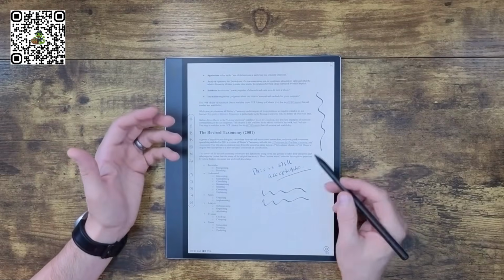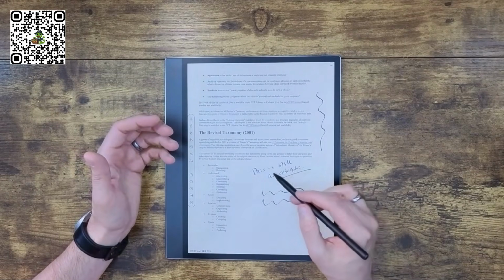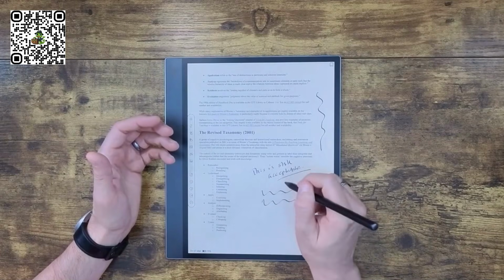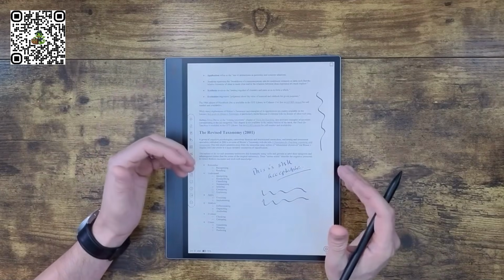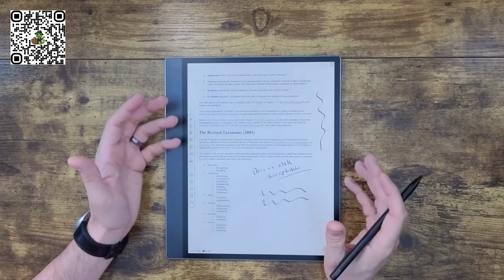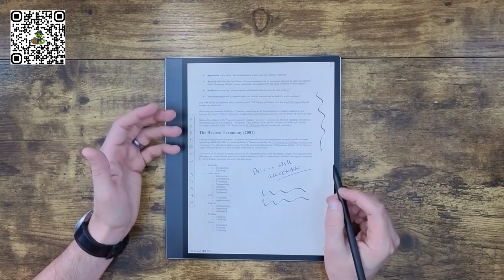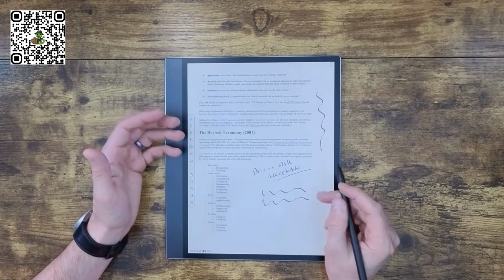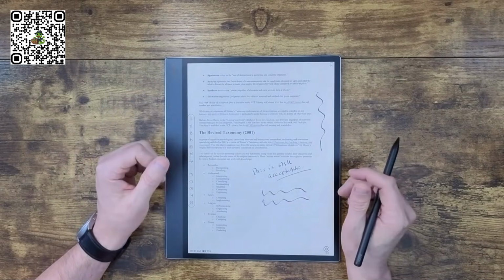No. I can tell the difference, especially around the E's and around some, like it misses the dots over the I a lot of the time. So I can tell. Is it something that everybody's going to notice? Probably not. Are my students going to pay so much attention over whether or not my E's look beautiful? No, they're not. But I see it, and it's a little bit of an inconvenience for me.